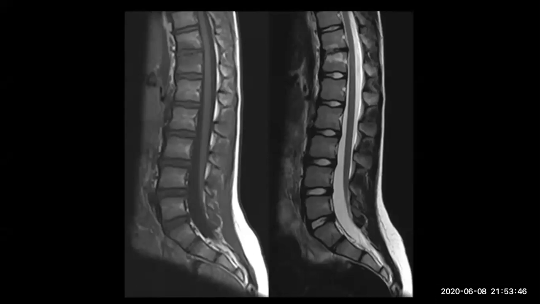The edema around the end plates of the vertebra is well defined, and probably this is what we call an acute or aggressive Schmorl node. Is this a child? Yes, a young child, about 16 to 17.